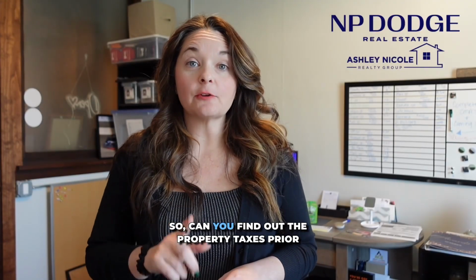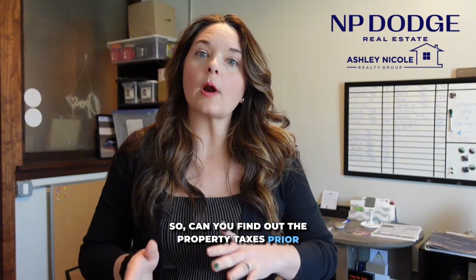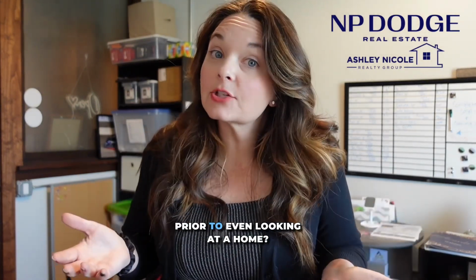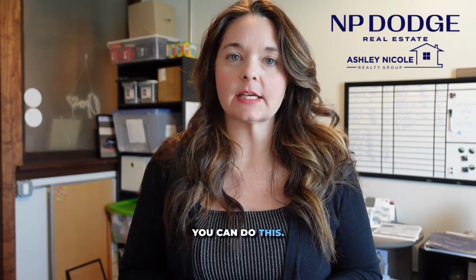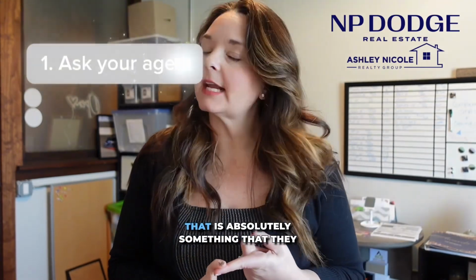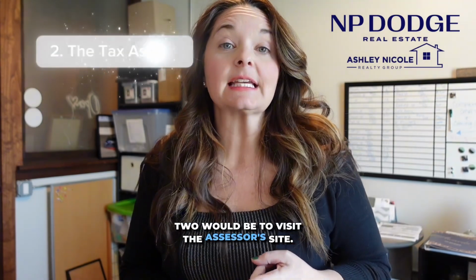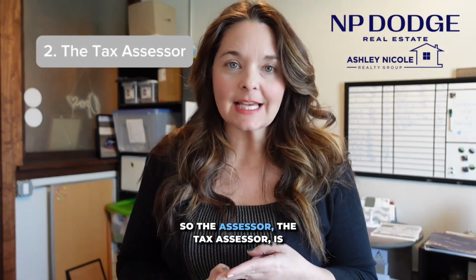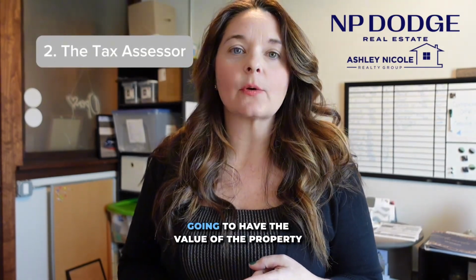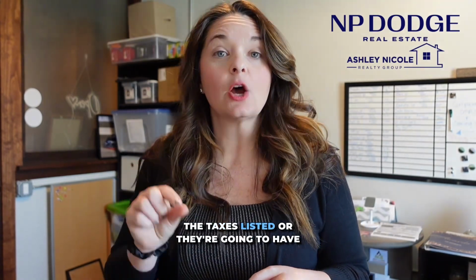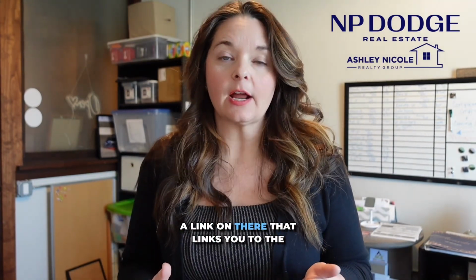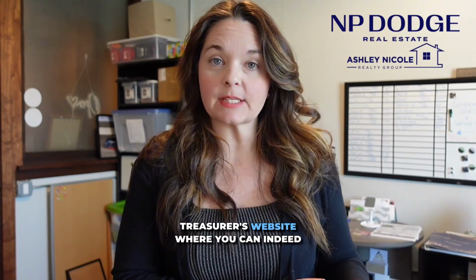So, can you find out the property taxes prior to writing an offer on a home, prior to even looking at a home? Absolutely. There's a few different ways that you can do this. One, ask your real estate agent. That is absolutely something that they should know. Two would be to visit the assessor's site. So the assessor, the tax assessor, is going to have the value of the property, and typically they're either going to have the taxes listed or they're going to have a link on there that links you to the treasurer's website where you can indeed find the taxes.